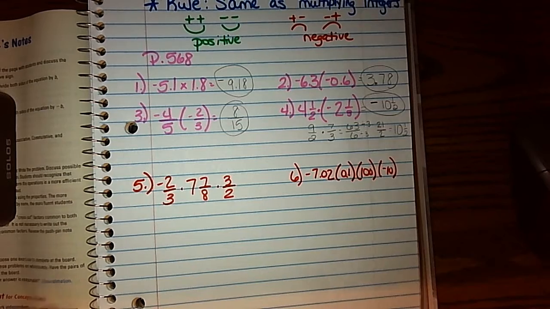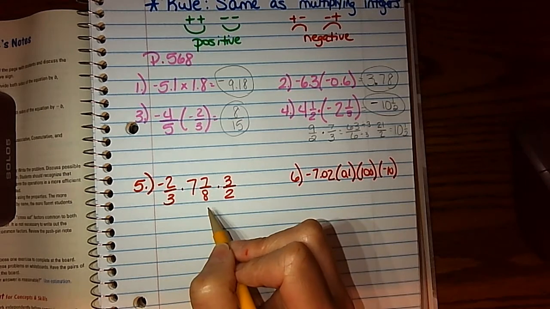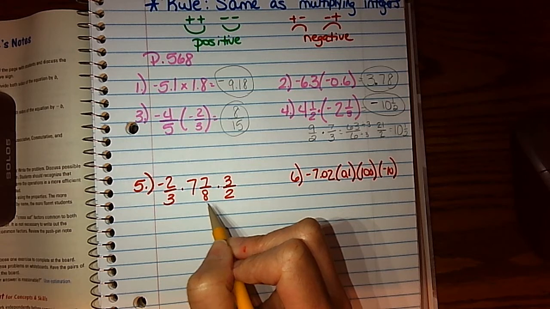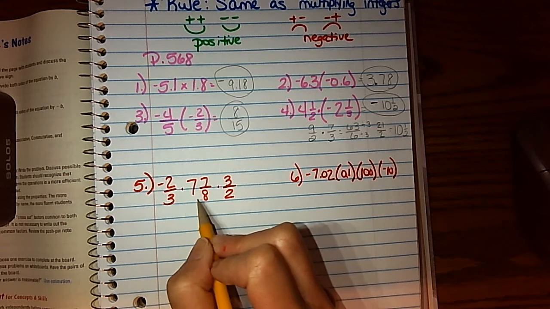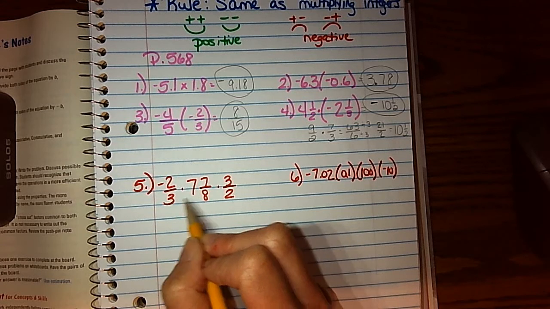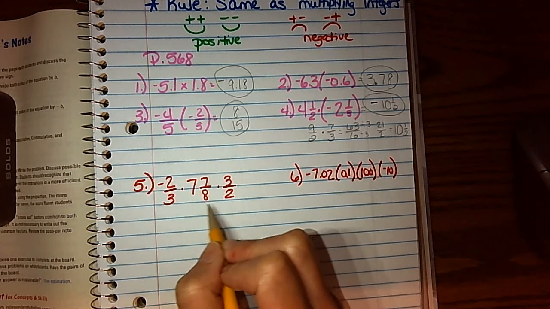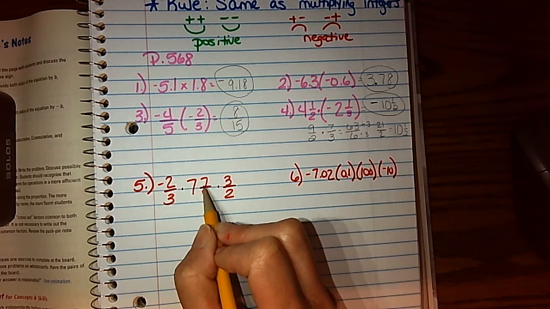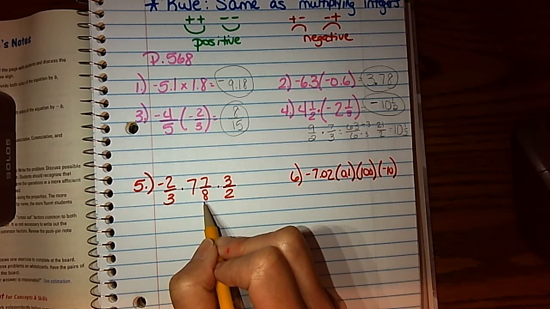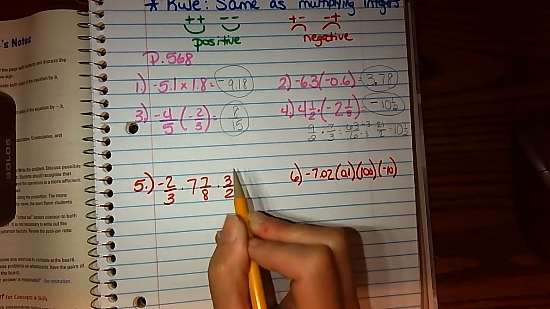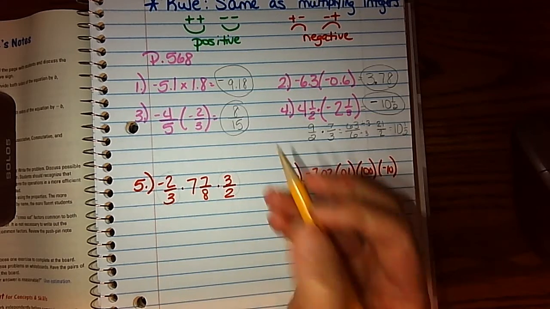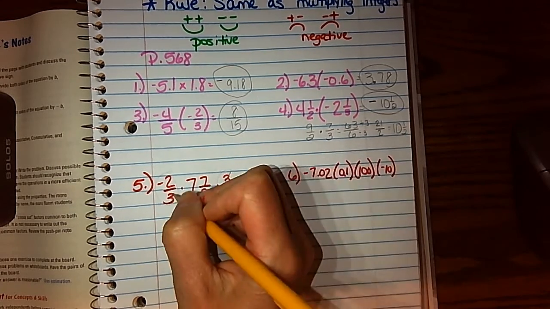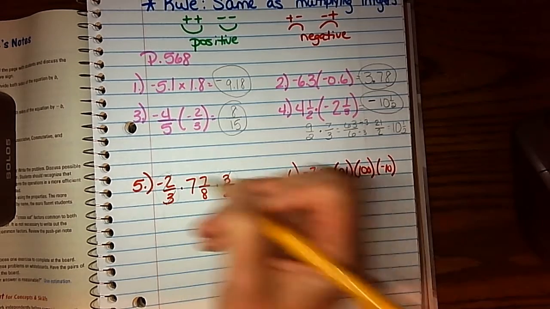All right, the first one has fractions, so I can't use a calculator. Oh, but if you look very carefully, remember, when you're multiplying, it doesn't matter what you multiply first. So before I even convert this, I'm noticing this and this are reciprocals. So can't I just cross cancel all of this?